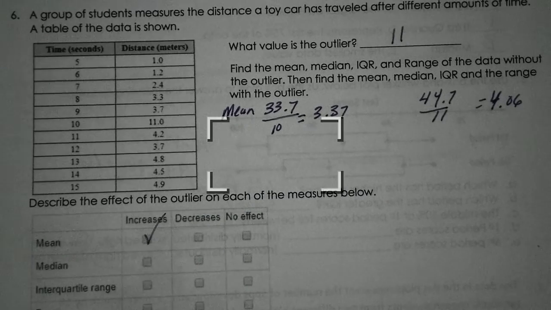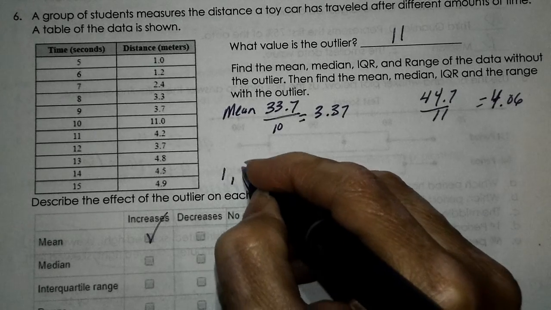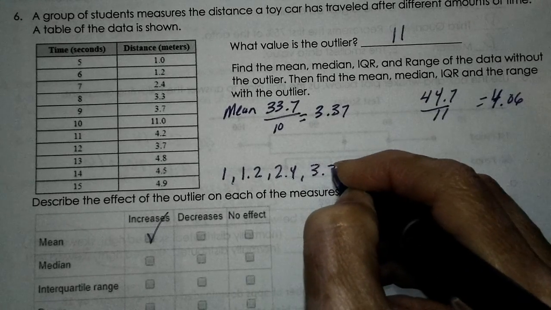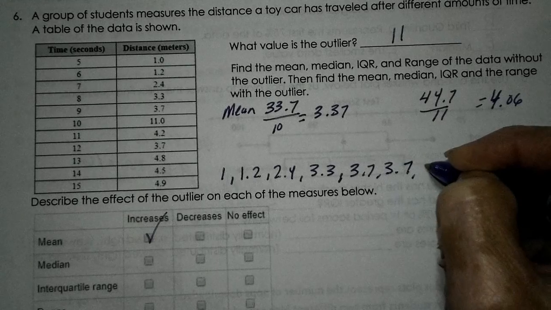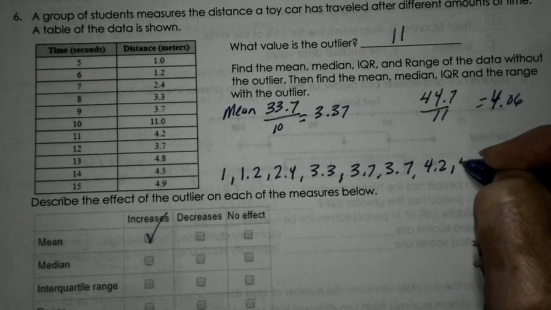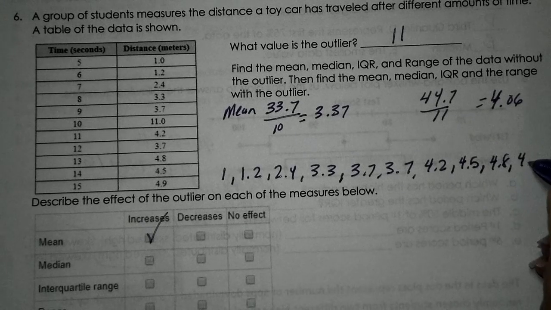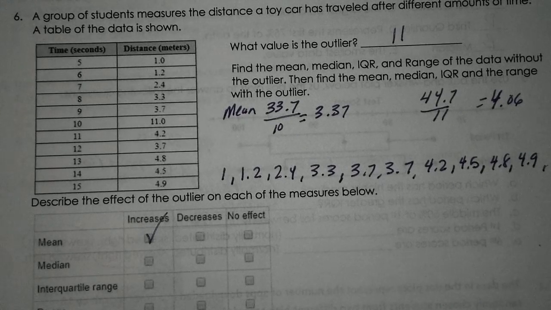All right, the median. So if we put these in order from least to greatest, we would get 1, 1.2, 2.4, 3.3, 3.7, 3.7, 4.2, 4.5, 4.8, 4.9, and then I'm going to put that 11 here as well.